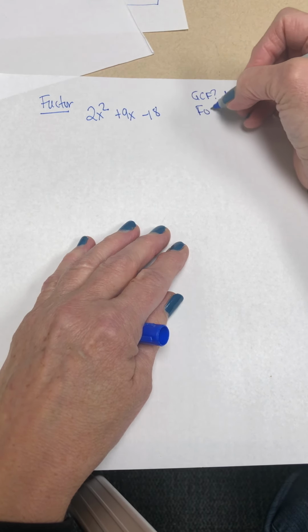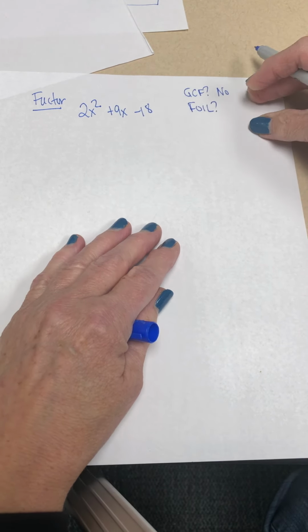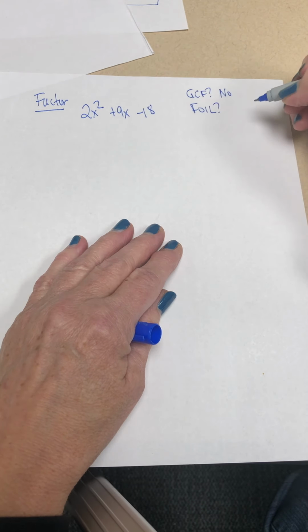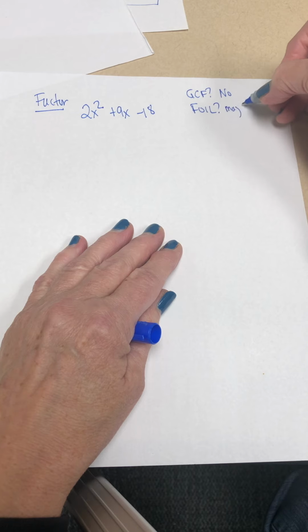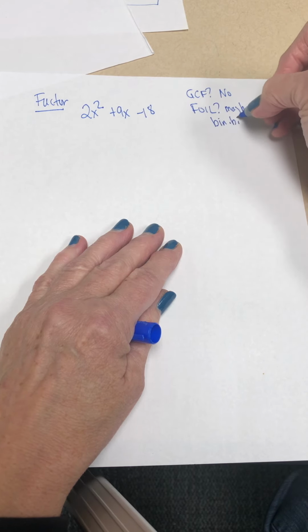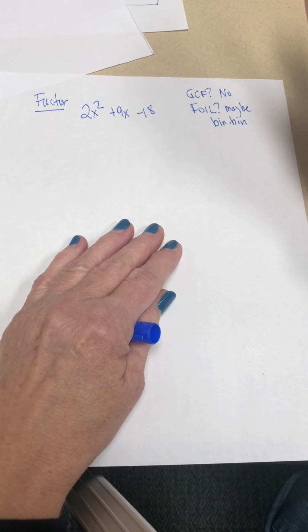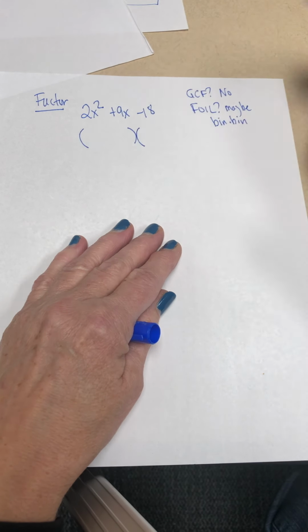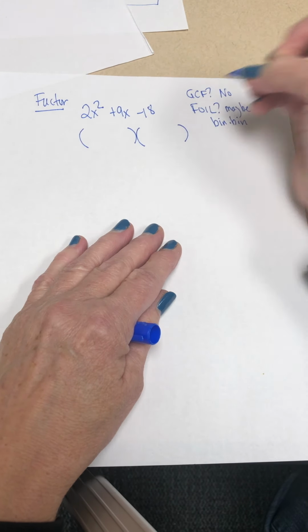Start recognizing. Does this possibly come from FOIL? Oh, quadratic, linear, constant, maybe. So if it did come from FOIL, that means you multiplied two binomials. A mistake students make is just try to figure this all in your head. I don't do that. And I've been doing this probably longer than you've been alive. I write things down to frame my thinking.